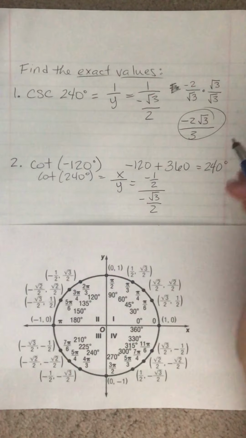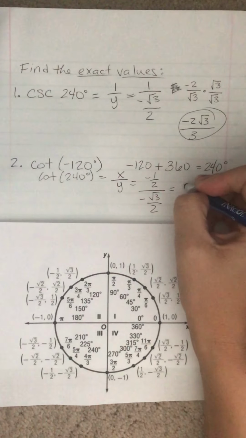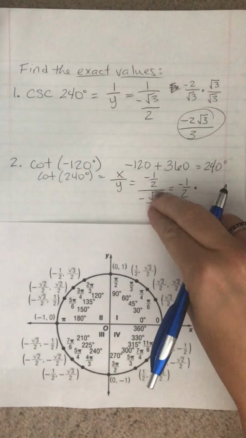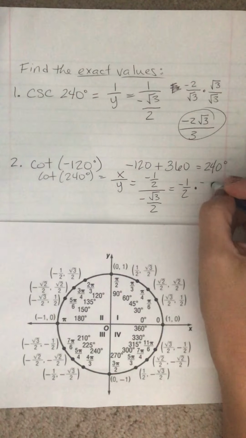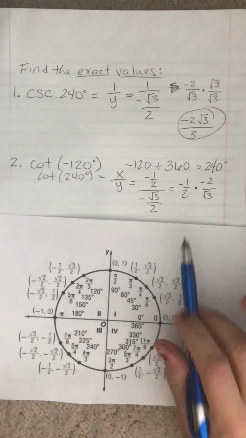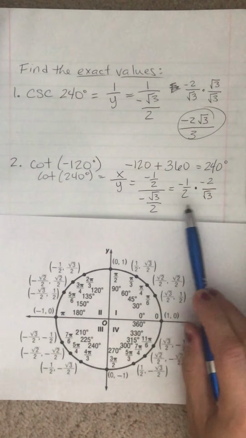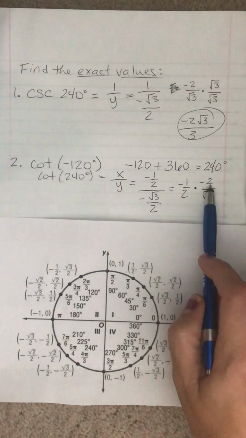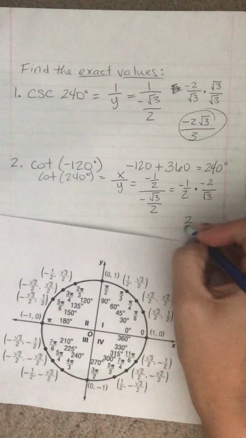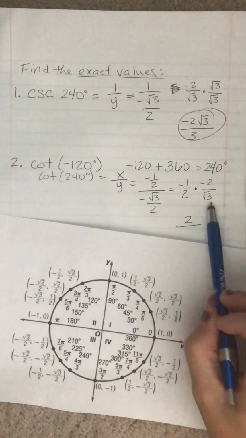Keep the first fraction, change it to multiplication, flip the second fraction. And when we multiply fractions, we multiply straight across. So negative 1 times negative 2 would be a positive 2 over 2 times the square root of 3.